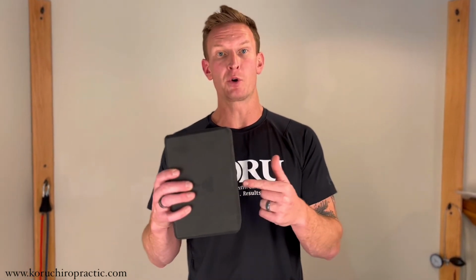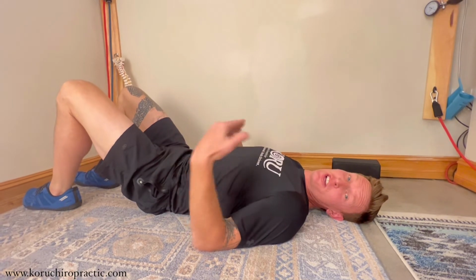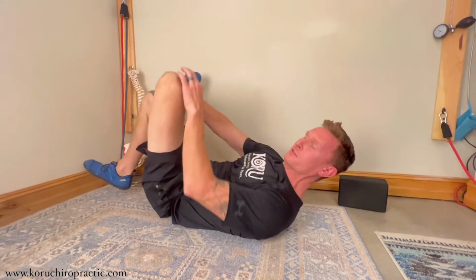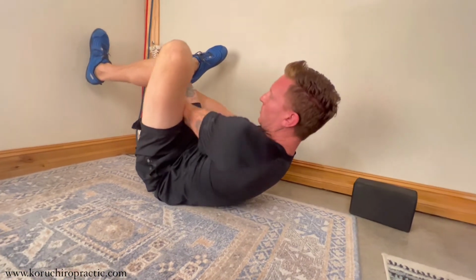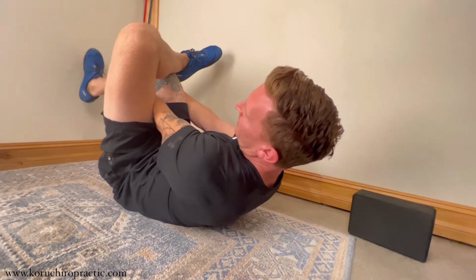For this one, you're going to want to use a yoga block. One of the stretches that I've been taught, and even seen taught in yoga classes, is the figure 4 stretch, where you cross your shin over your knee and then reach through and grab your ankle, or sorry, the back of your thigh here.